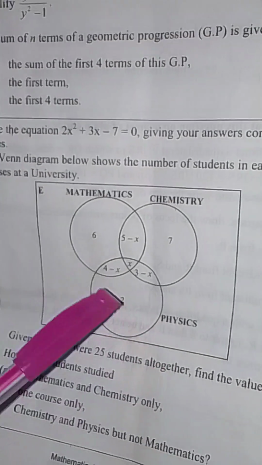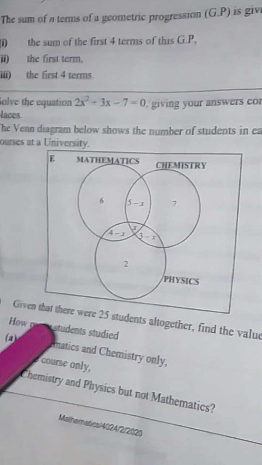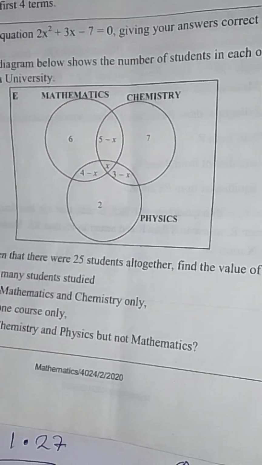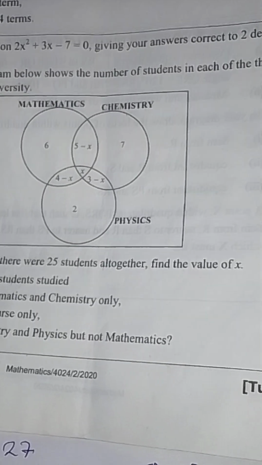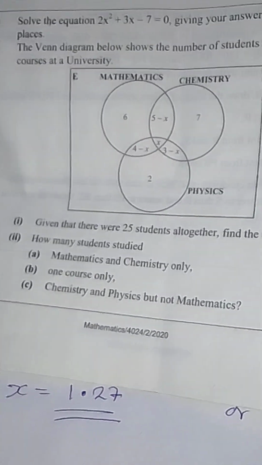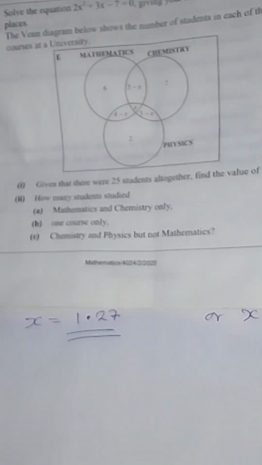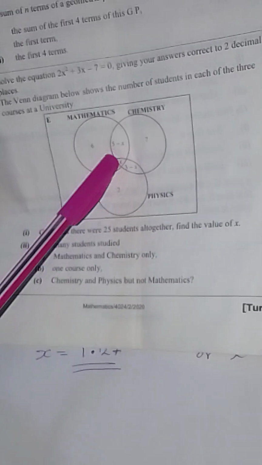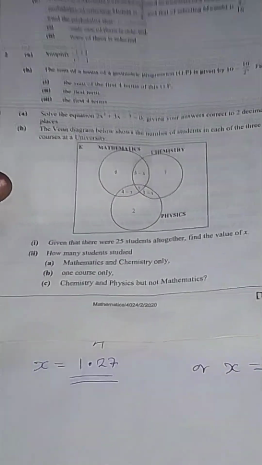Then for physics, we have 4 minus x, then we have x, 3 minus x, and 2. Then the first question says, given that there were 25 students altogether, find the value of x, which means all the students were 25. Then we find the value of x. It means if we add all these, we should get 25.